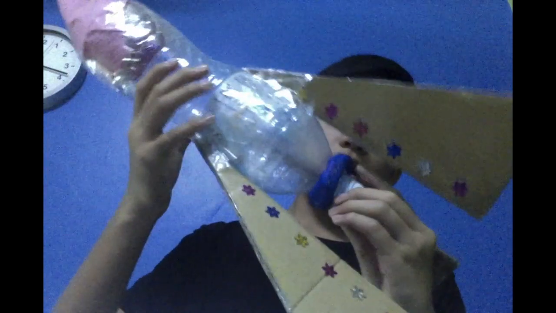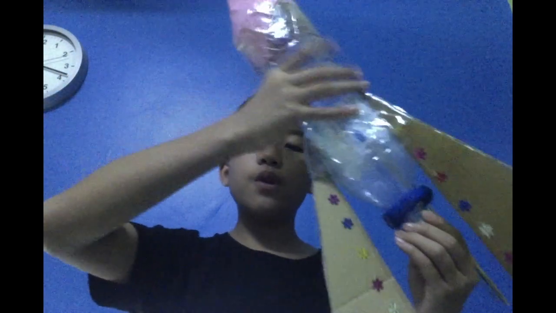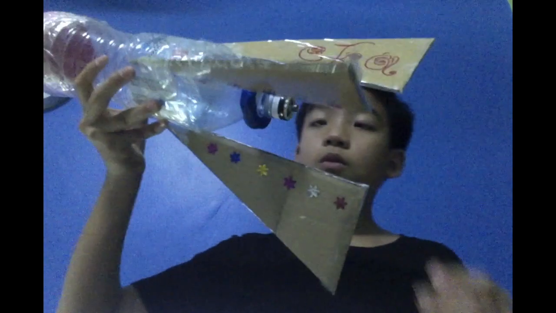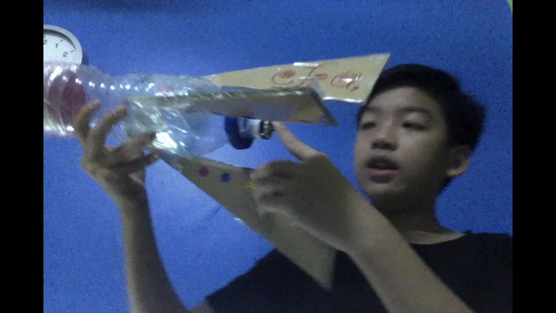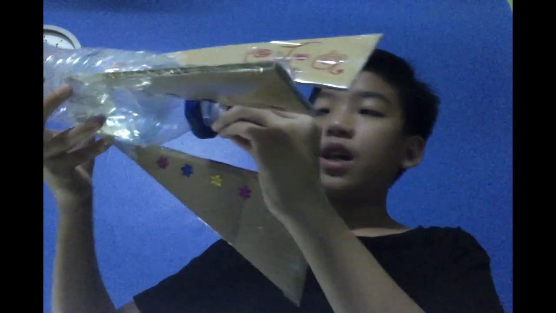Why not increase the volume of the water? Because it will make the rocket heavier, and when the rocket is heavier, it's harder for the rocket to launch. So by reducing a little bit of water, we can reduce the weight and increase the thrust force of the rocket.